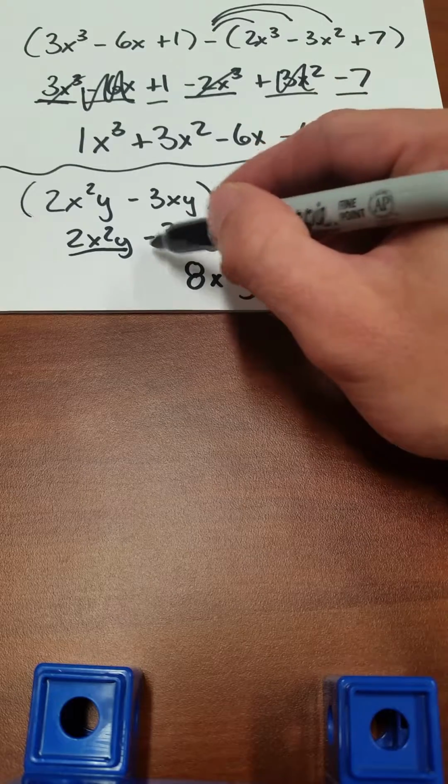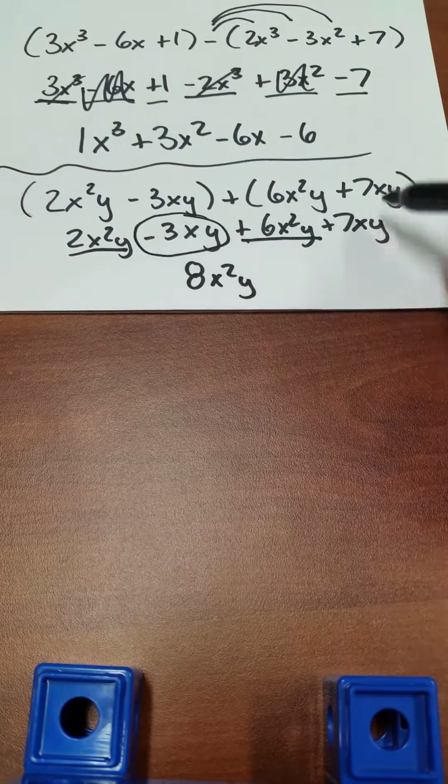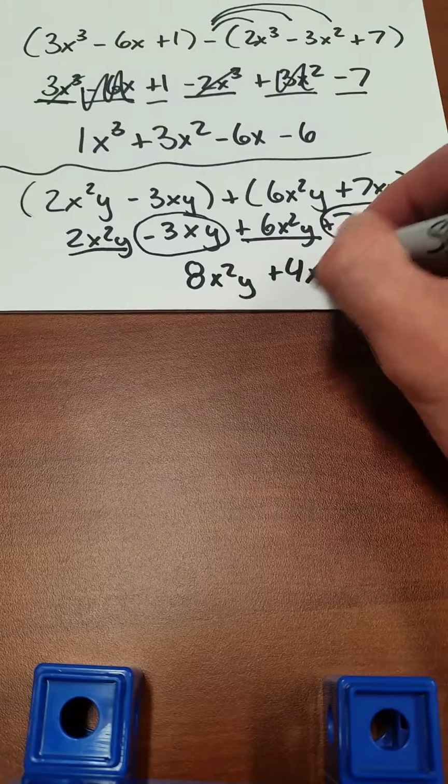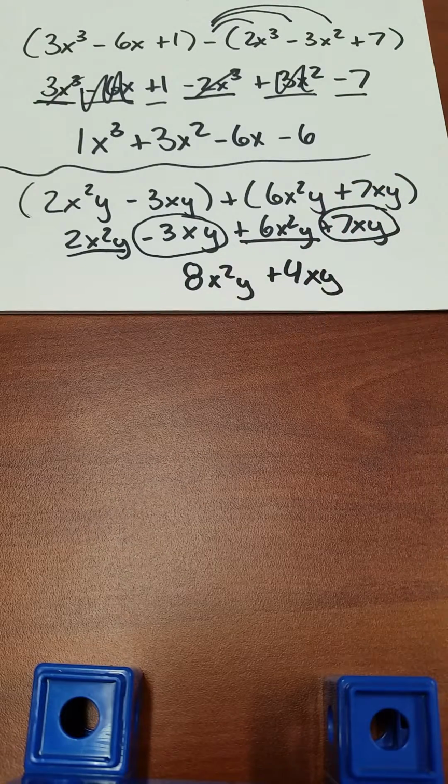And then we have a negative 3xy here. We have a positive 7xy there. That makes 4xy's. All right? So that's how we add and subtract polynomials.